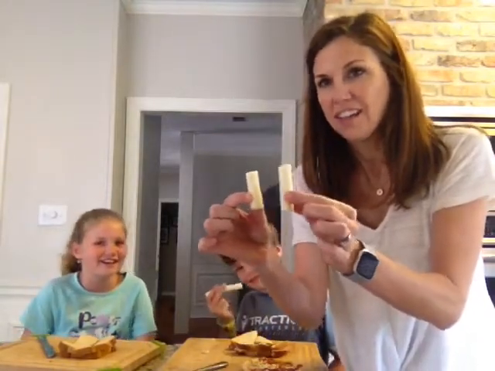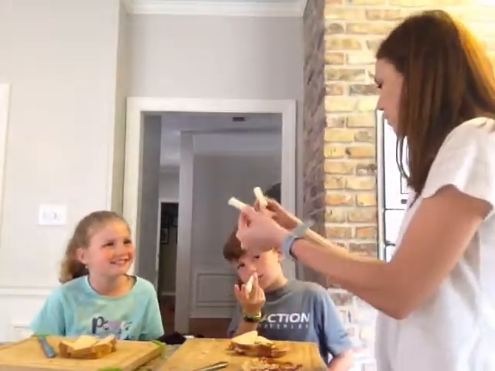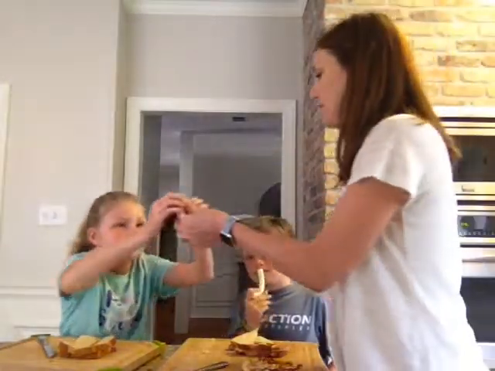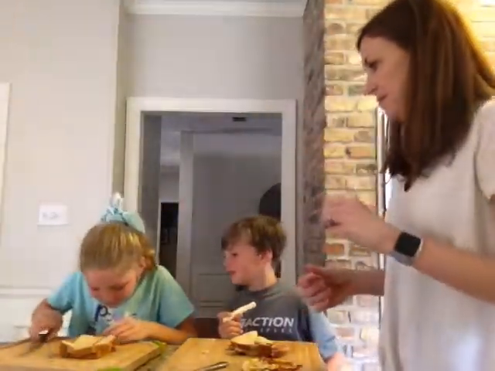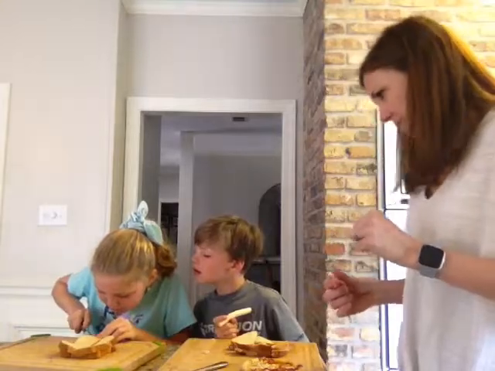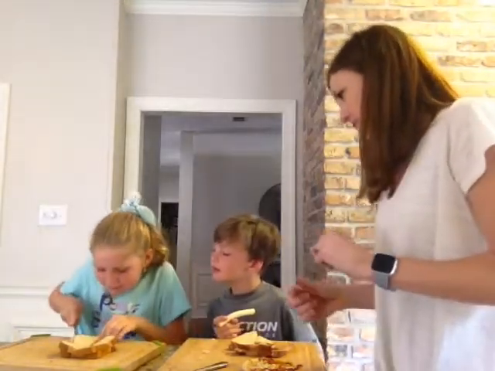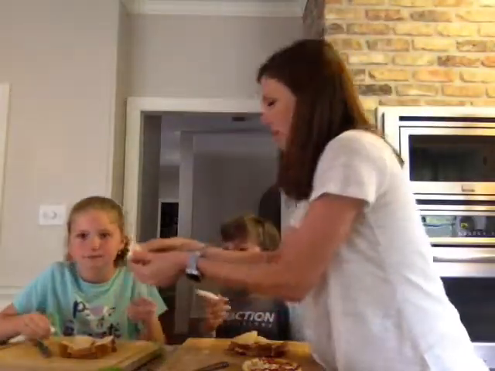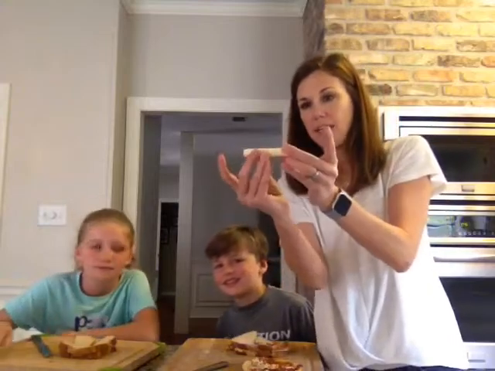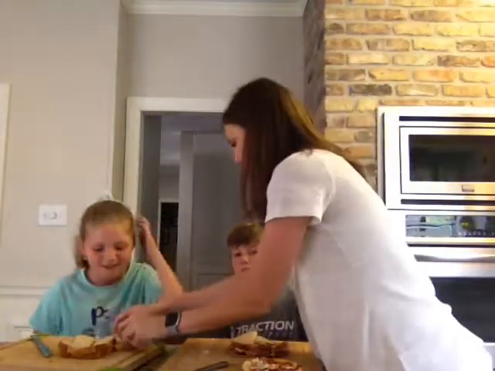They're not equal. So we're not going to be able to make fourths out of this. Here, wait, I can try to fix it. There, now it's equal. Okay, so now, is this cheese stick divided into halves? Yes! It is. Enjoy your cheese stick.